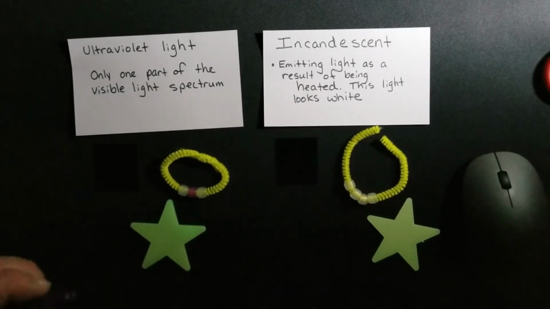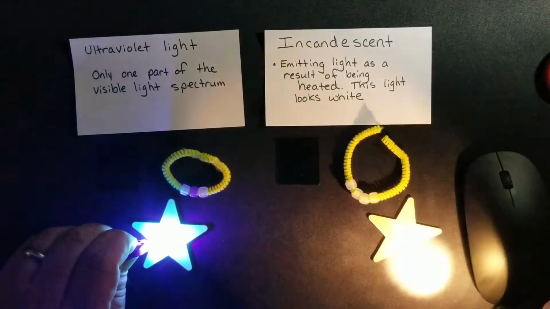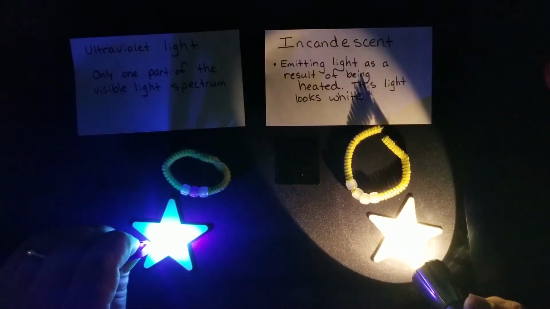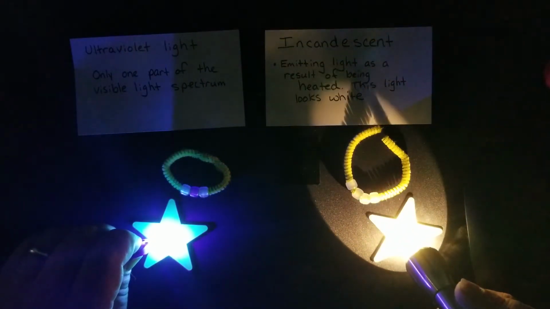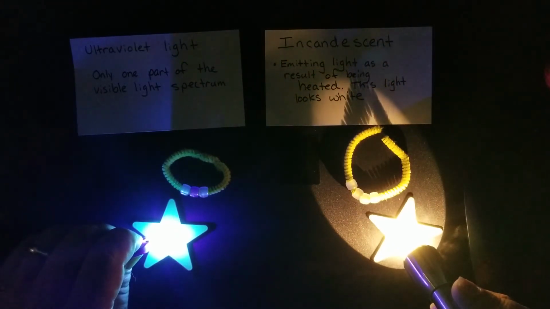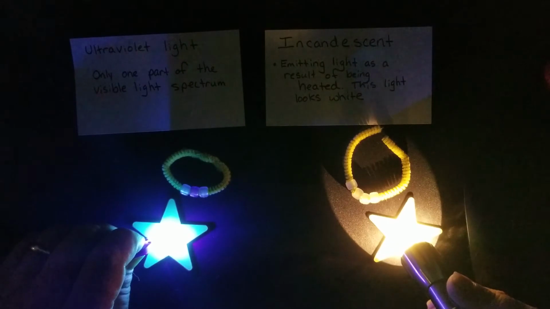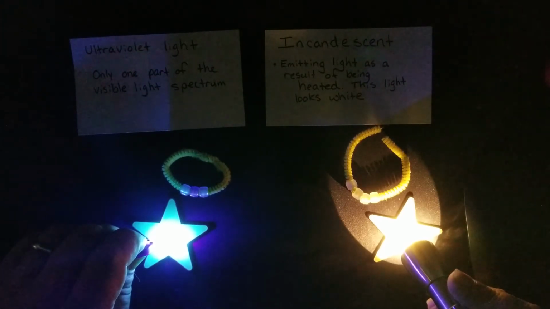All right, we're going to take our UV light on this one and our traditional incandescent light on this one, and we will give them both the same amount of exposure time. What do you think's going to happen? Make a prediction. Which one's going to light up? Are either of them going to light up? Ready? Here we go.